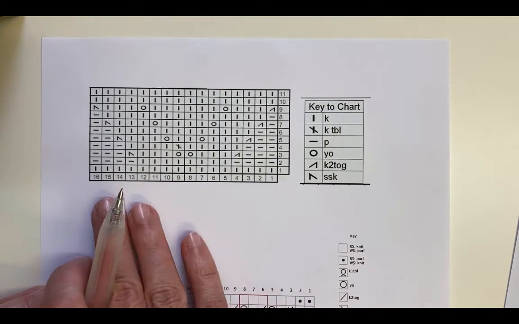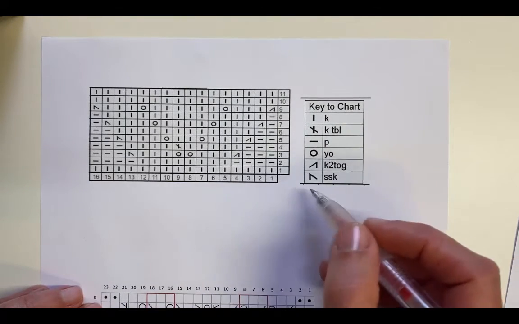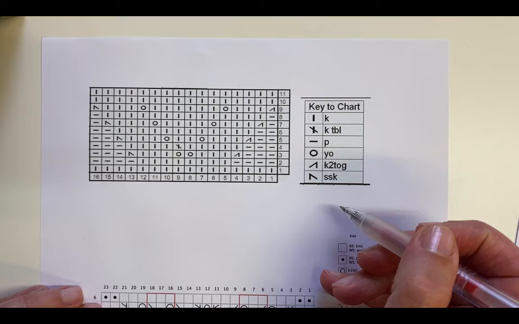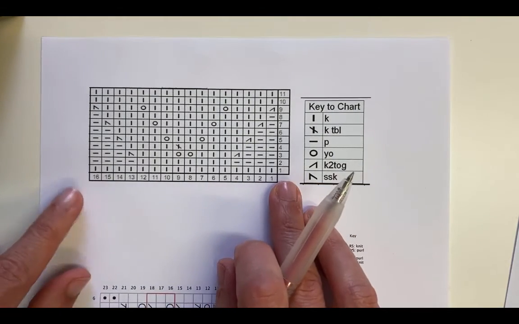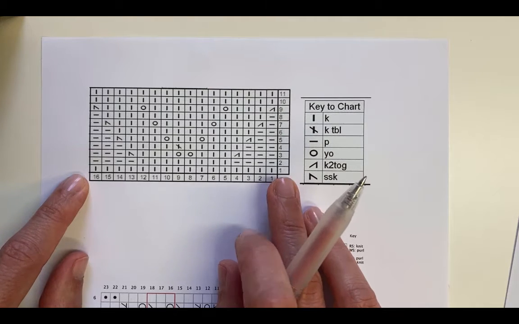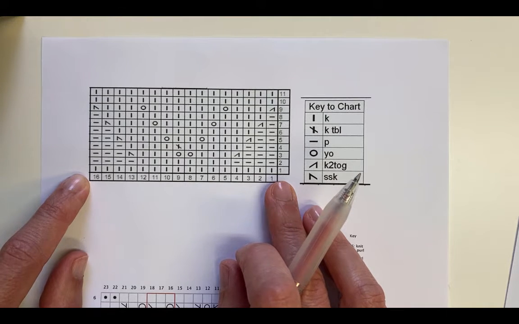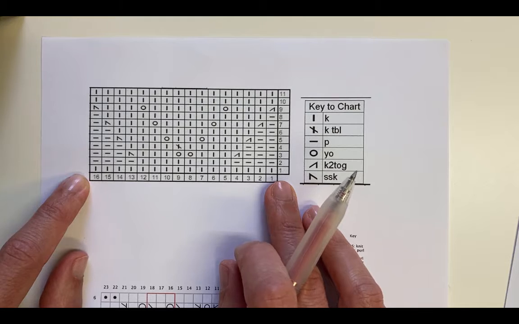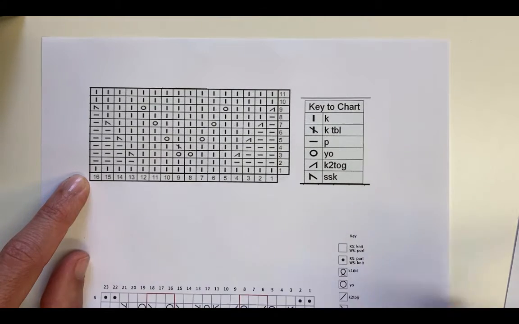So this is a chart for knitting in the round, and each of these symbols corresponds to the symbols in the key. This pattern has a 16 stitch repeat. It's actually a pattern from the Monkey Socks, which are on knitty.com, and there's 64 stitches in the basic sock. So you would repeat this chart 4 times to get to 64 stitches, because 16 times 4 is 64.